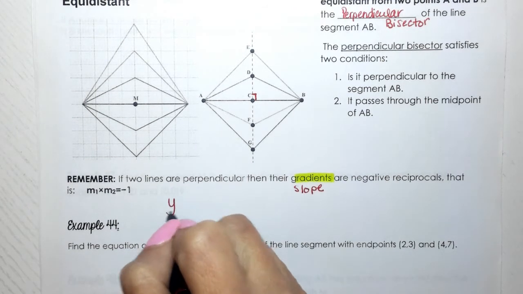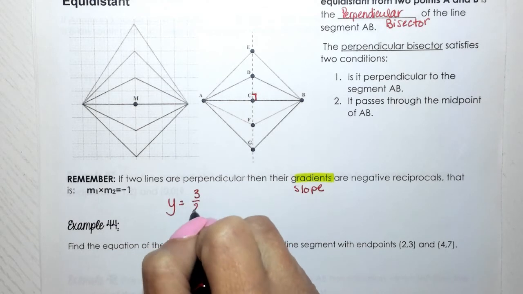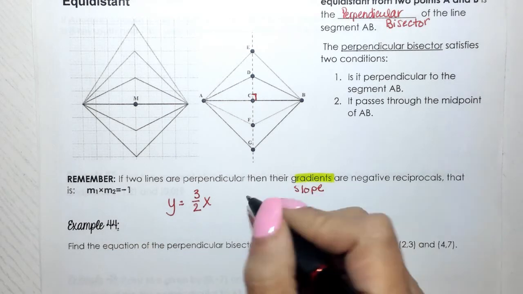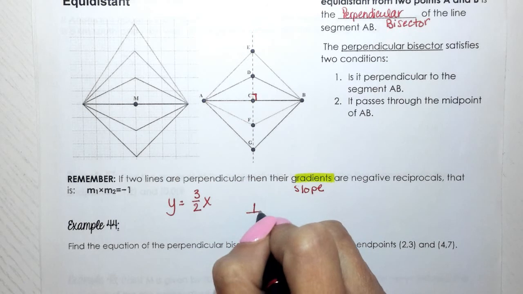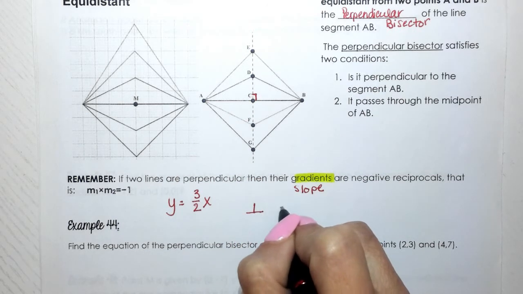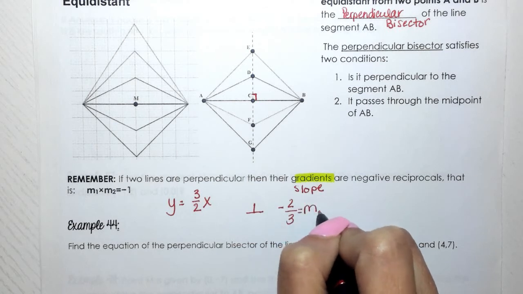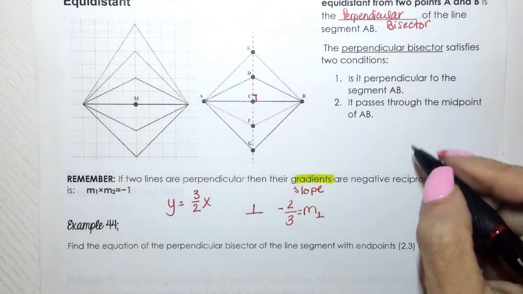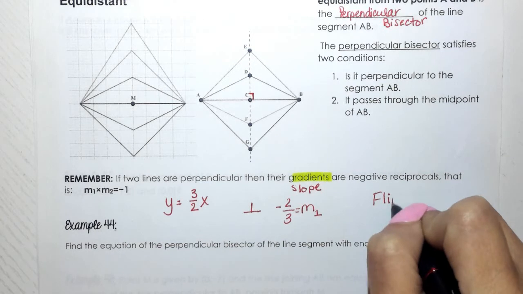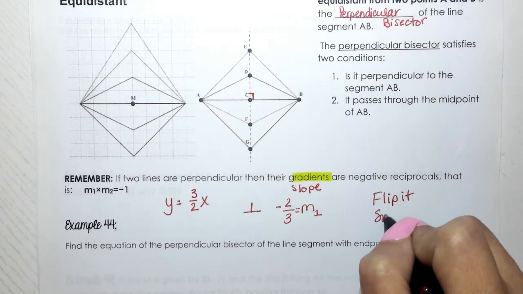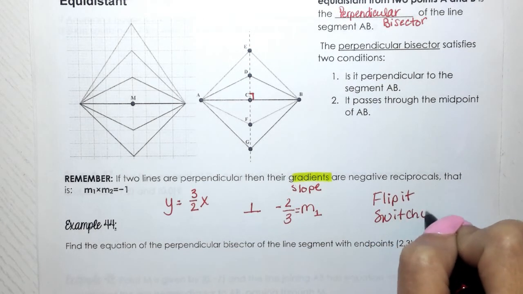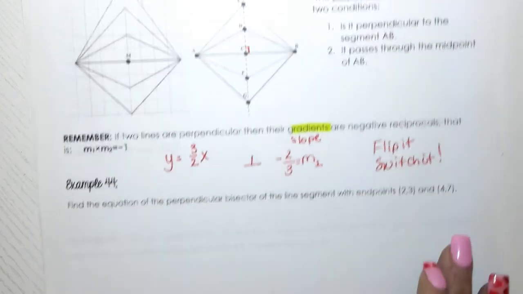So if y equals 3 over 2 x, I would say that the perpendicular slope would be -2 over 3. I would flip it. I'm going to put the note over here. Flip it and switch it. Just a reminder for perpendicular slope.